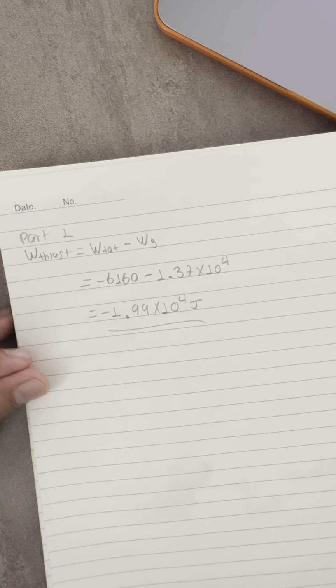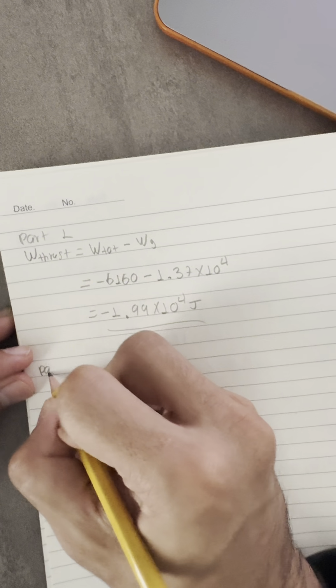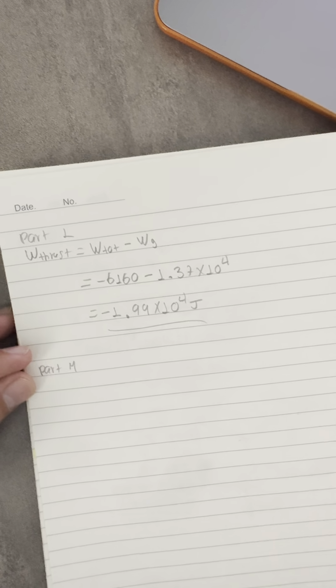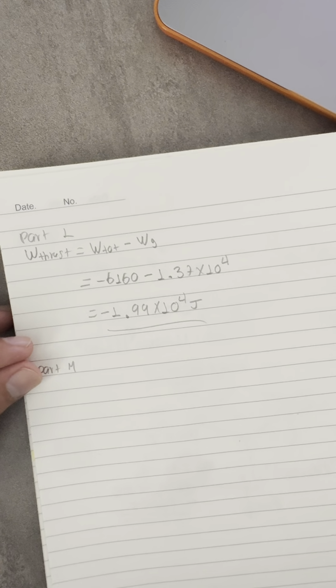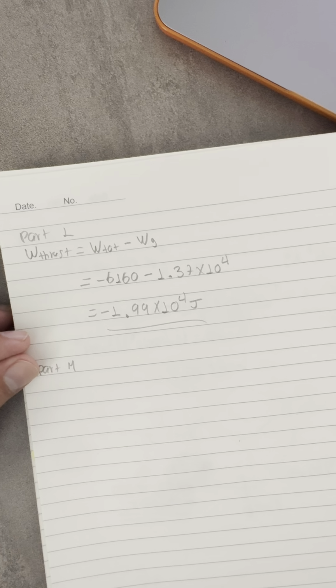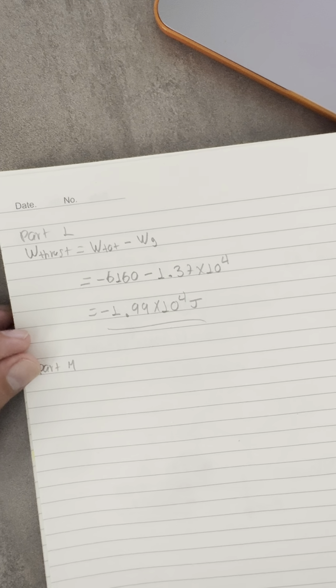Now we're going to complete part M, which is the real last part for problem number 3. We need to find the upward thrust force.